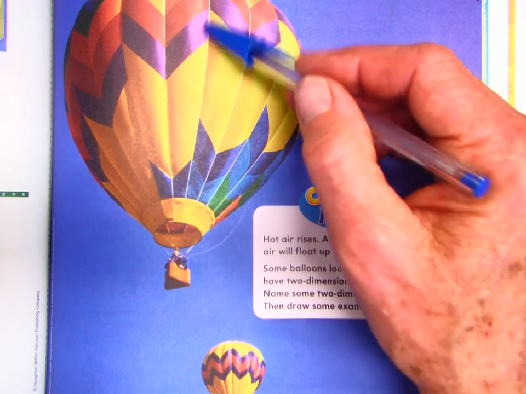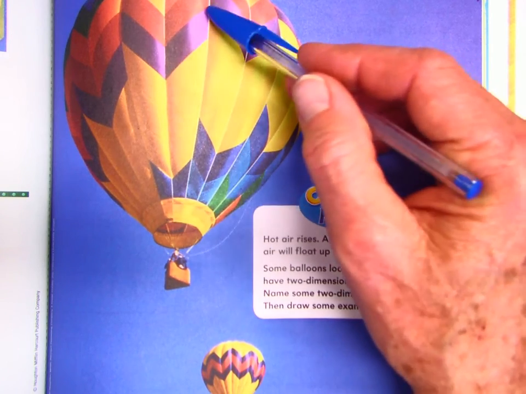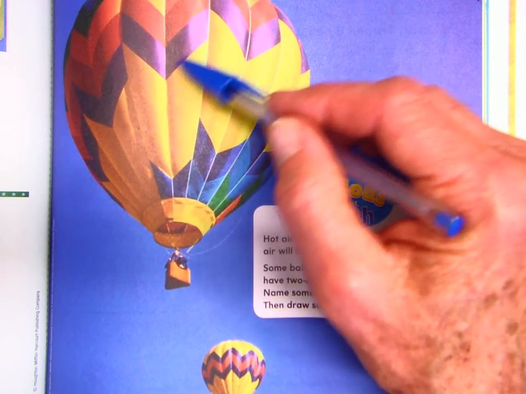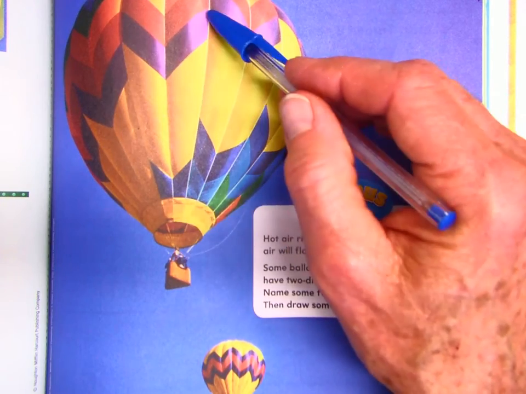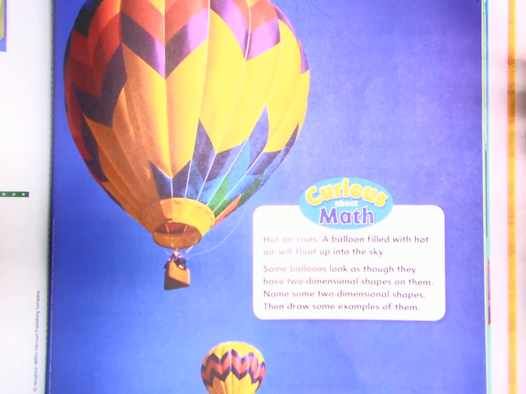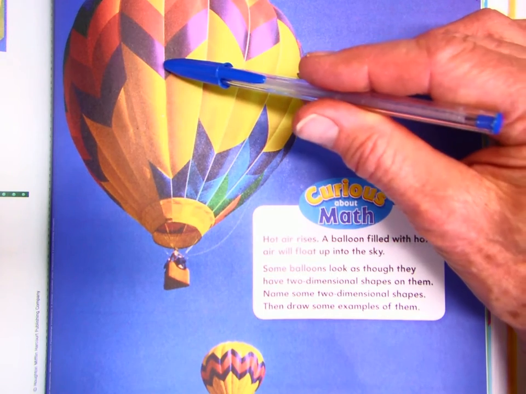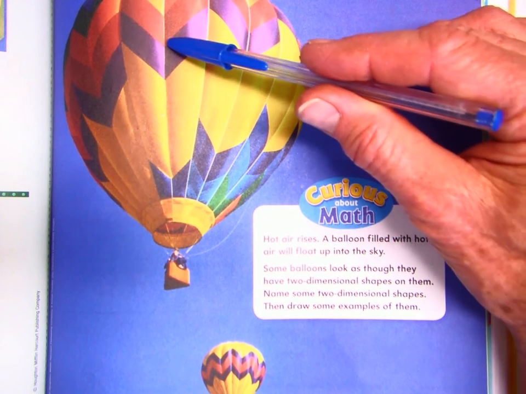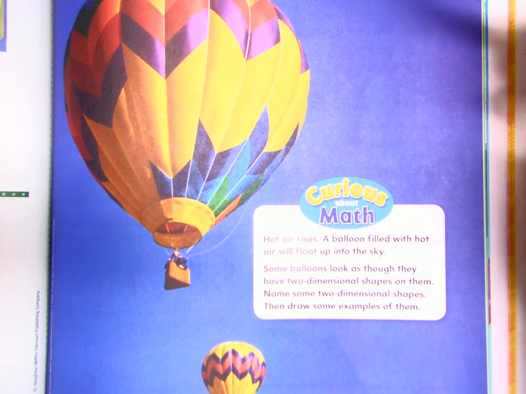We call those parallelograms. This side is parallel to this side. They're going the same way. And this side is running the same way as this side. It has two pairs of parallel sides, so we call it a parallelogram. Like a rectangle, but you can see it as a little angle and a big angle. It's bent over like a diamond.